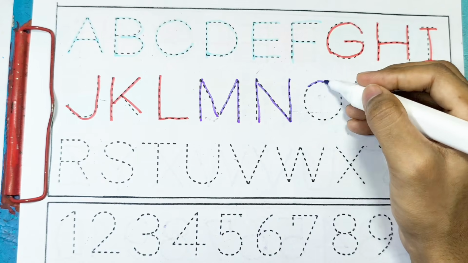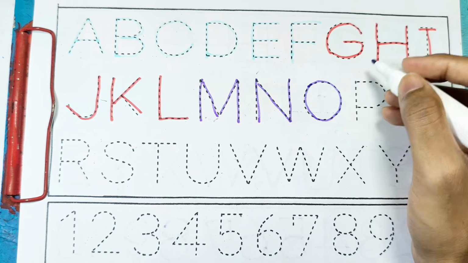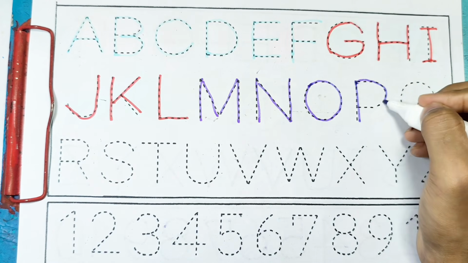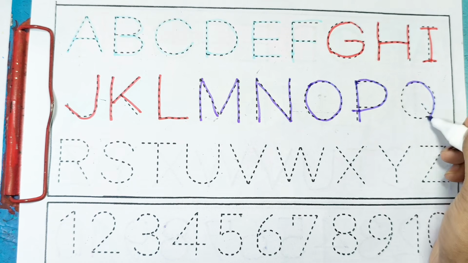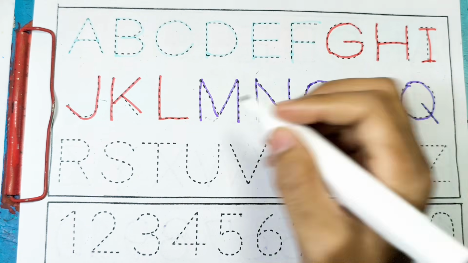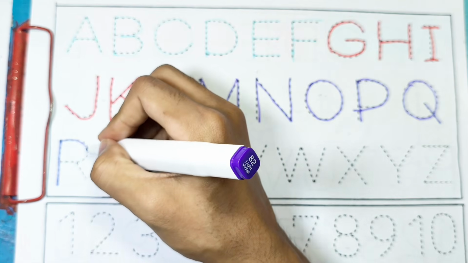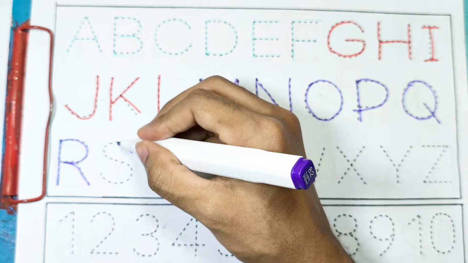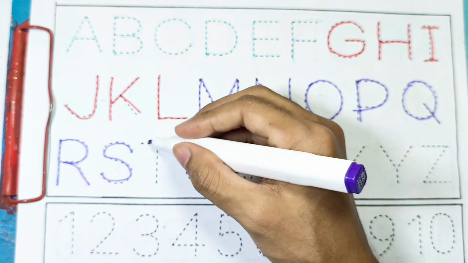N for nose. The next one is O. O for orange. P for penguin. The next one is Q. Q for queen. The next one is R. R for rose, R for rice. S. The next one is T.